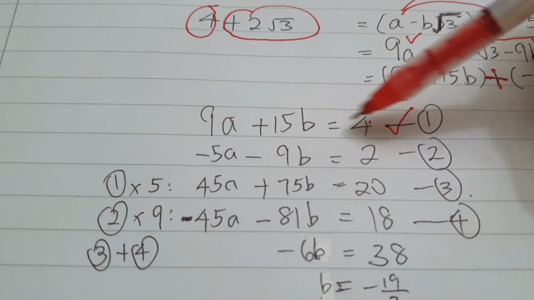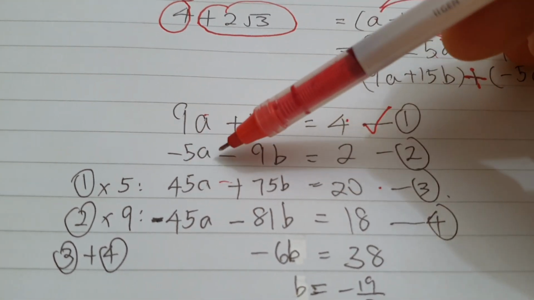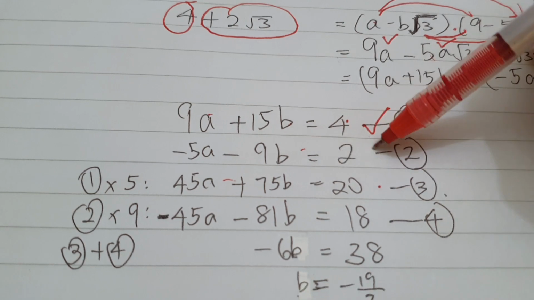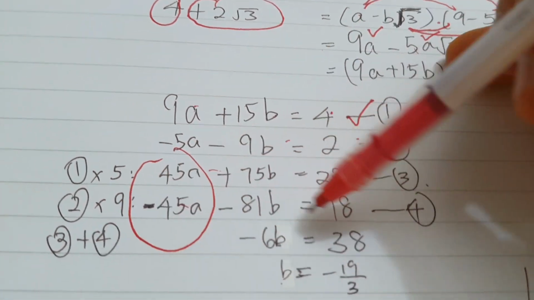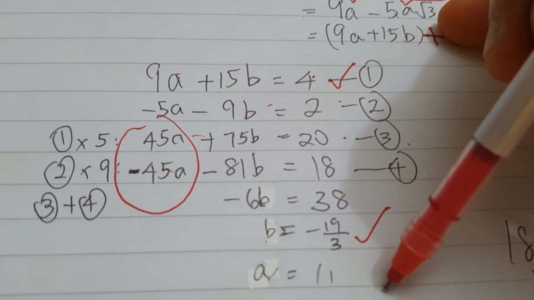Then you solve simultaneously. I times 5 throughout, and I times 9 throughout to make this 45 and minus 45. Then I add them together. Then I can find my B, and then later I can find my A.